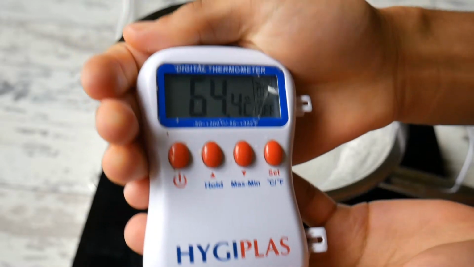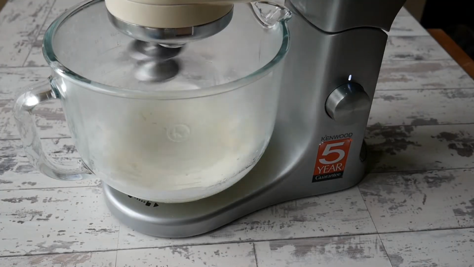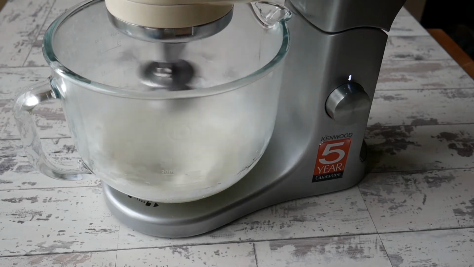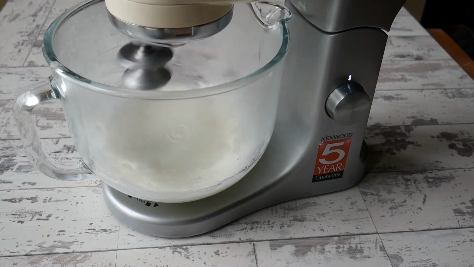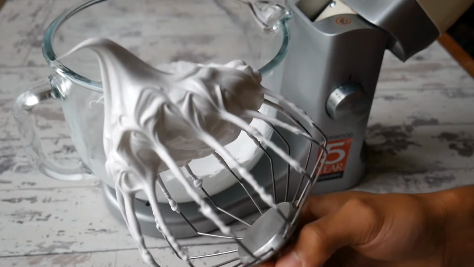Once that's happened, I'm going to pop that straight into my stand mixer. I'm going to whisk that up on a high speed. Please ignore my 5-year guarantee sticker on my new mixer. I can't get it off and I feel really embarrassed every time I film my new mixer. Anyway, you're going to whisk that up until it gets to a nice stiff peak like this.